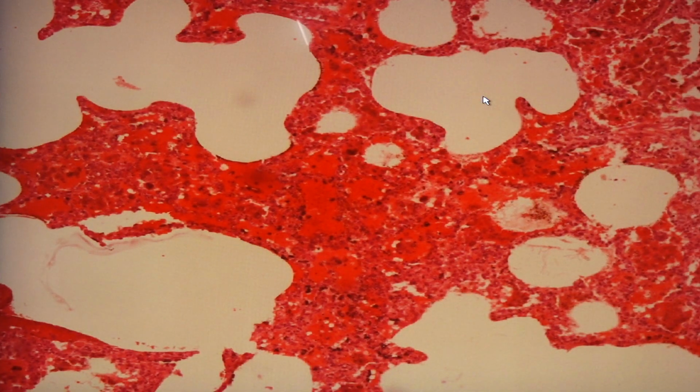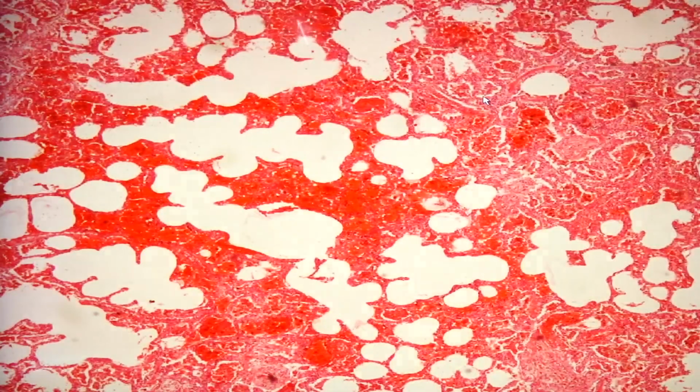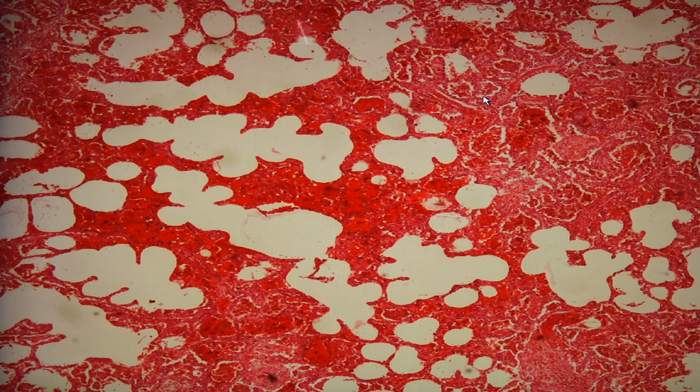It is a condition wherein there would be the presence of antibodies directed against the non-collagenous domain of the alpha 3 chain of collagen type 4. So again, the non-collagenous domain of the alpha 3 chain of collagen type 4. So this would refer to the anti-basement membrane. So it would affect the kidney, it would also affect the lung.